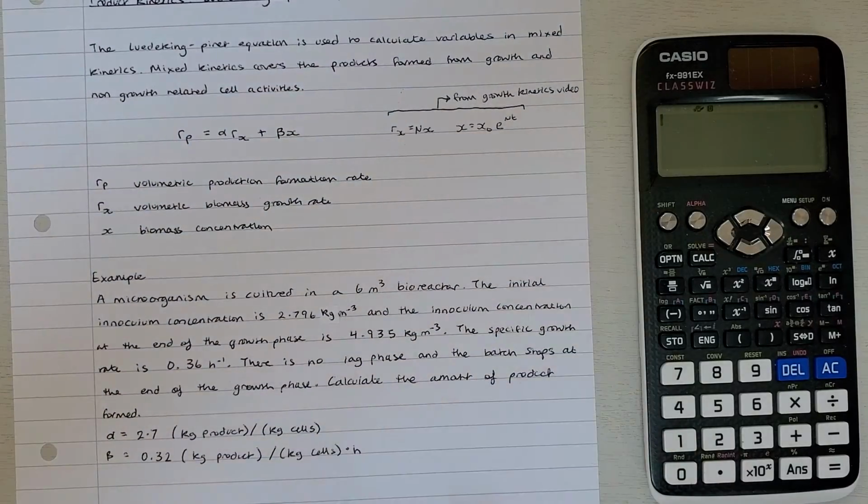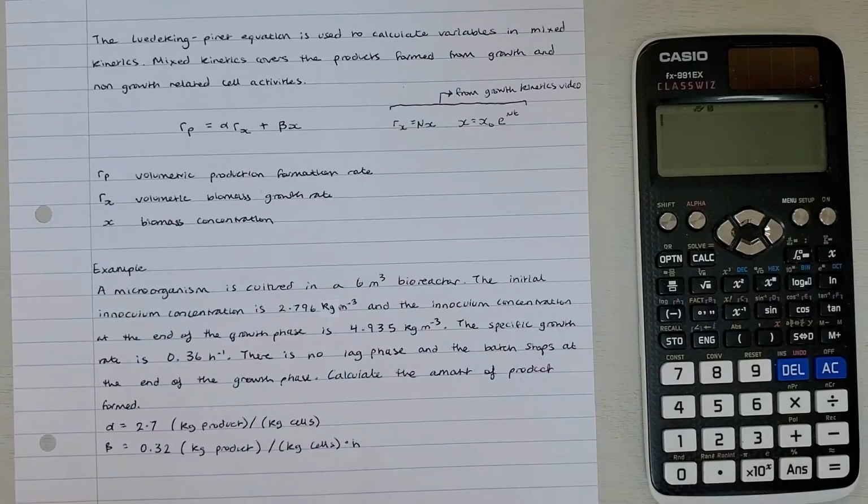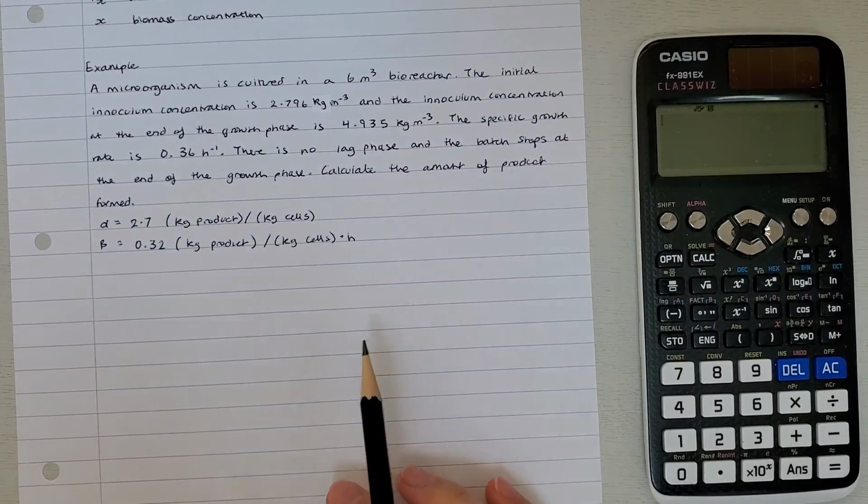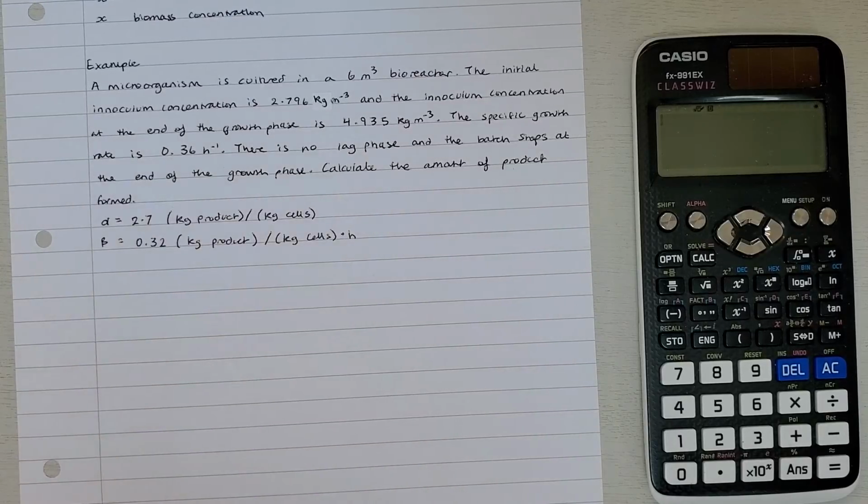These two equations were introduced in the growth kinetics video. So, if we move on to the example. We have a microorganism cultured in a 6 meters cubed bioreactor. The initial inoculum concentration is 2.796, and the inoculum concentration at the end of the growth phase is 4.935. The specific growth rate is 0.36. There is no lag phase and the batch stopped at the end of the growth phase. Calculate the amount of product formed.